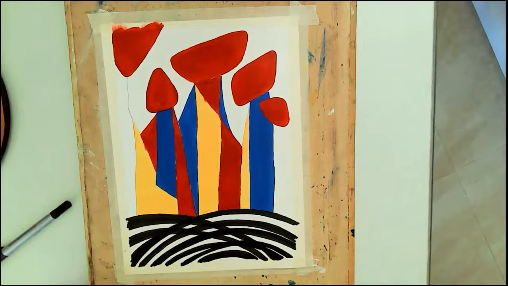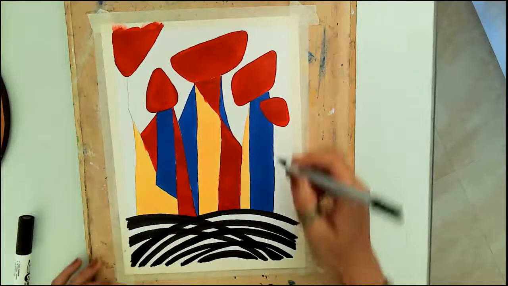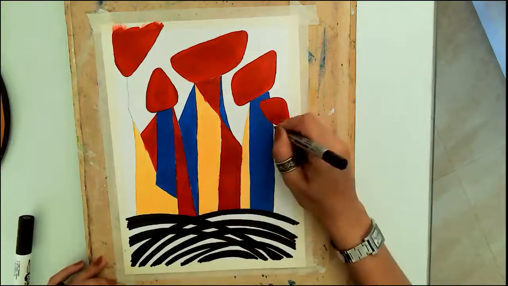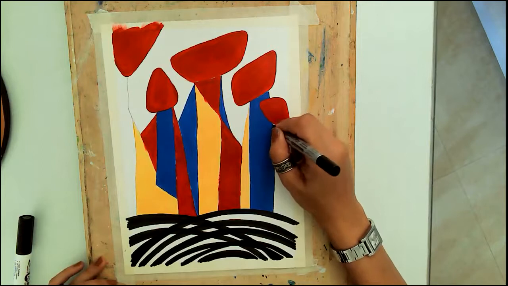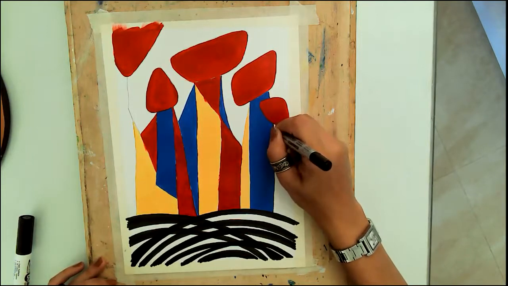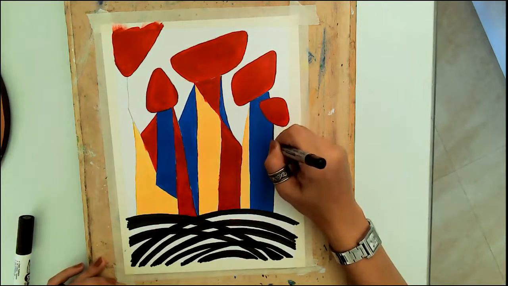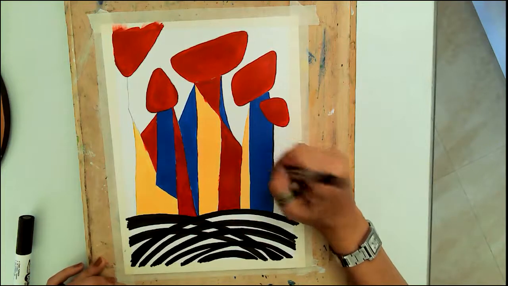Okay, there. Now, I'm just going to use this marker of mine, and you can use a ruler if you want to.